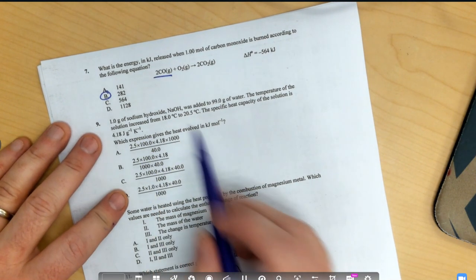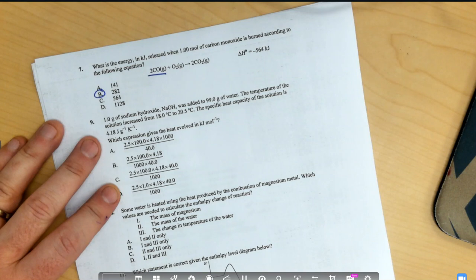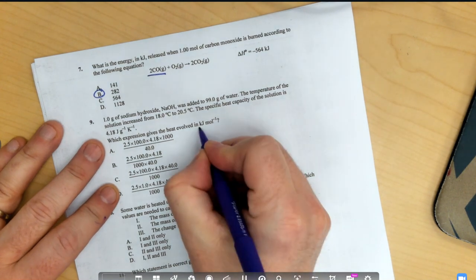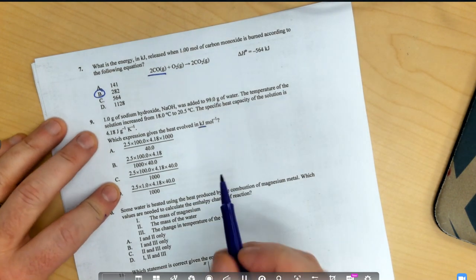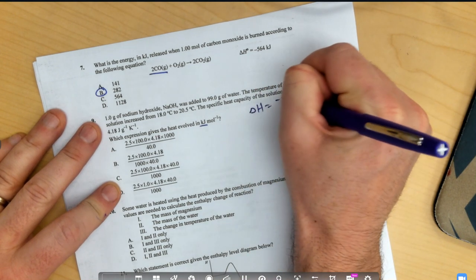All right, number 9, 1 gram of sodium hydroxide was added to 99 grams of water. The temperature of the solution increased from 18 to 25. The specific heat capacity of the solution is 4.18. Which expression gives the heat evolved in kilojoules per mole? All right, so obviously this is going to be our equation, negative Q.